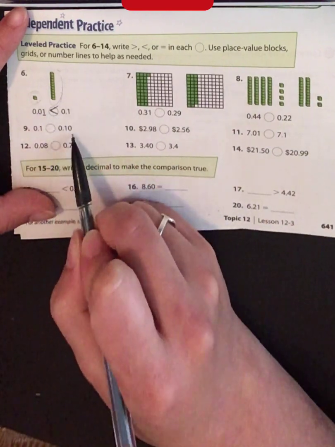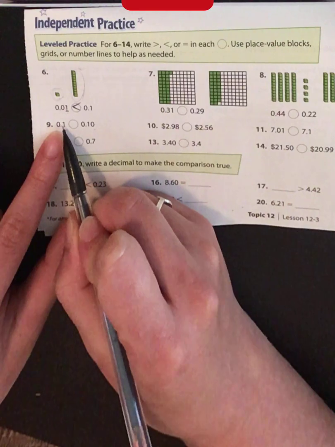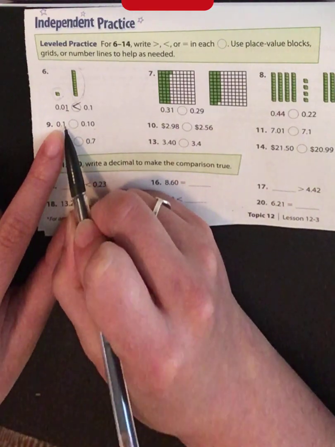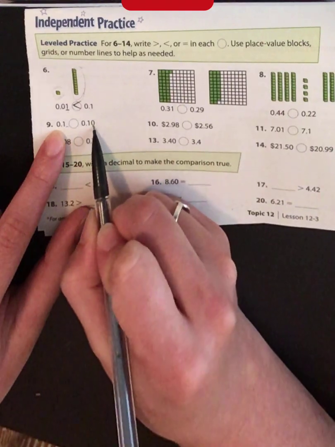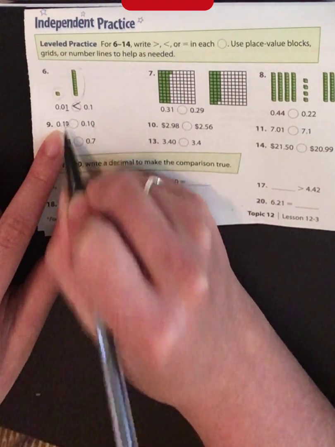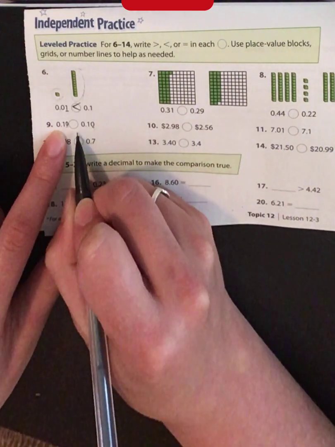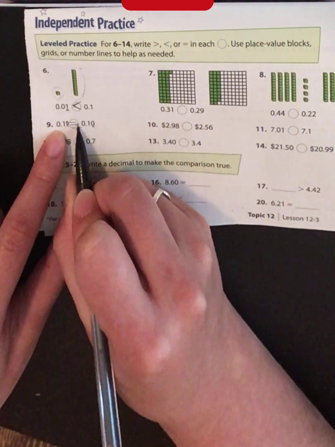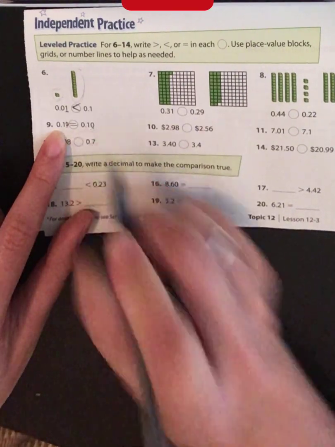You'll carry along as you continue. I'm going to stop and go over some of these that I think are a little more confusing. Number 9, again, the only difference here is that 0 tacked on to the end. Can we easily add a 0 to the end of our 1/10 over here? Absolutely. And in that case, it is equal, 1/10 compared to 1/10.